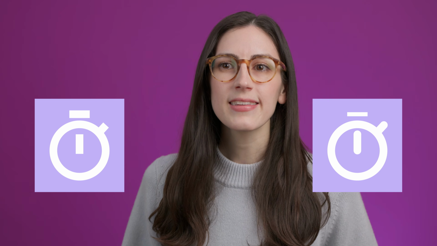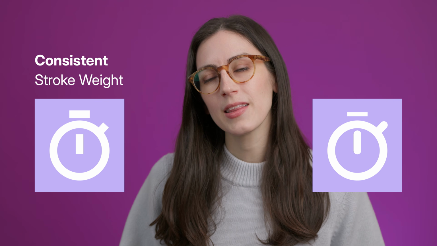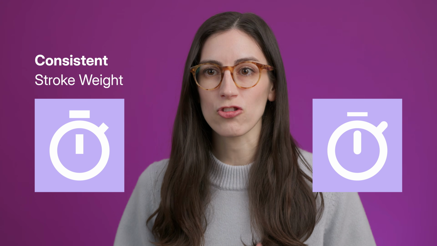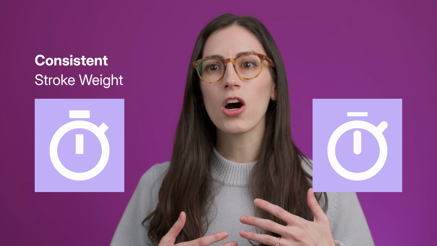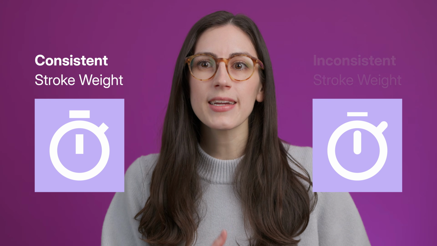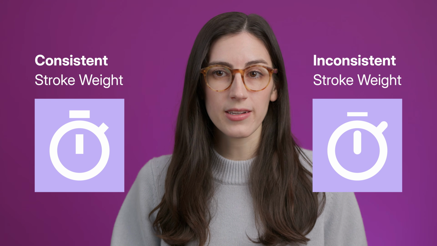Let's take a look at these two timer icons. In the first version, every stroke, regardless of whether it is straight or curved, is consistent in thickness. This particular icon looks visually polished due to the consistency in stroke weight. The version on the right looks a little haphazard. This is because of the inconsistencies in stroke weight and corner radius.